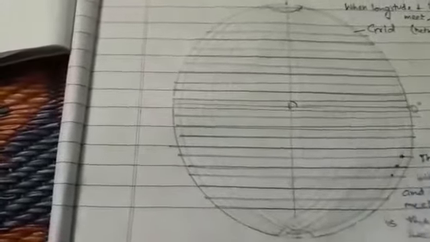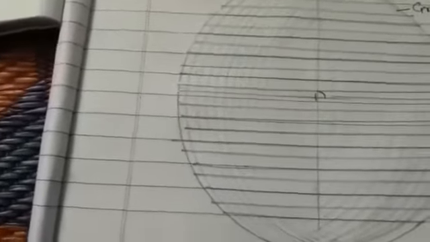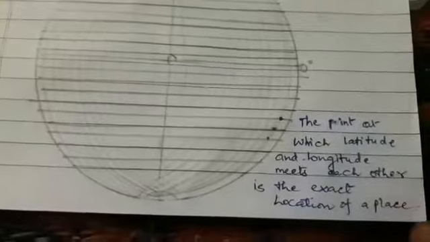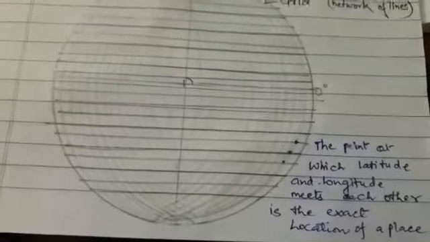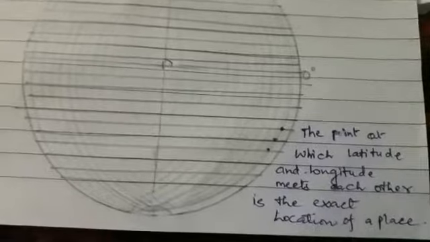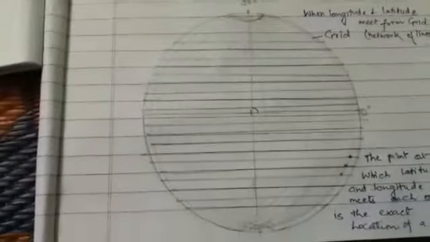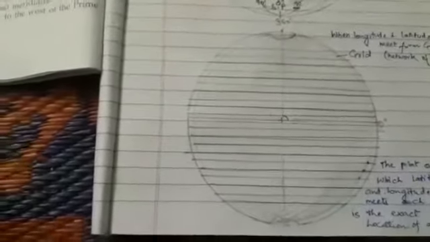And this grid, the point at which the latitudes and longitudes meet. See here, there are so many points. I indicate only these points. So these points where the longitudes and latitudes meet, the point at which longitude and latitude meet each other is the exact location of the place. So where the latitudes and longitudes meet, that point is the location of a place. So this was chapter number 2, latitudes and longitudes.